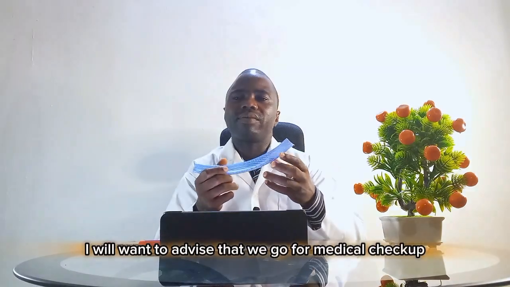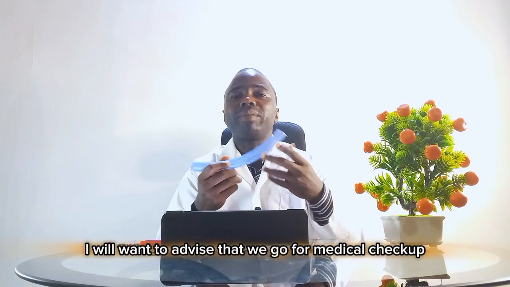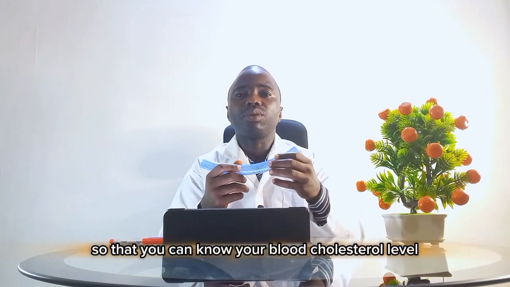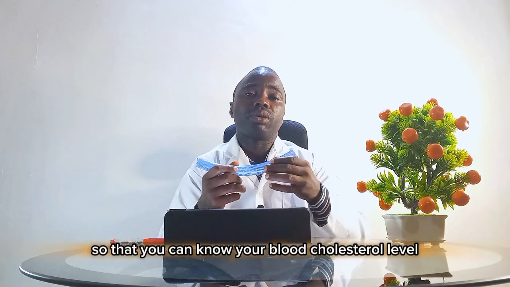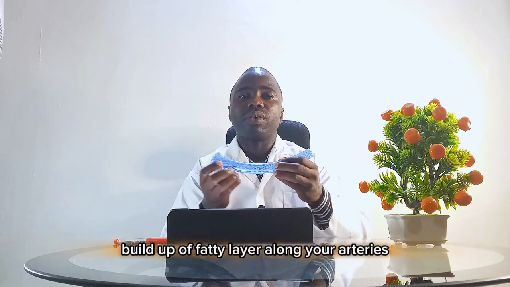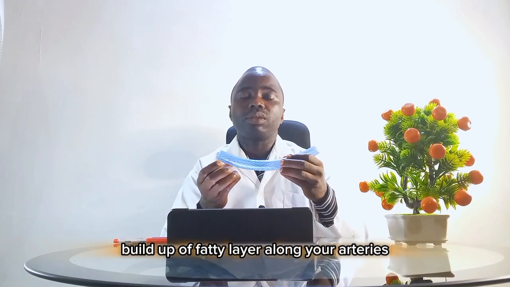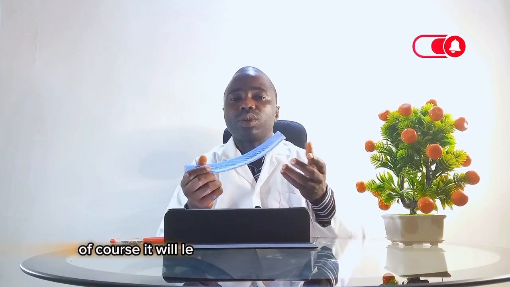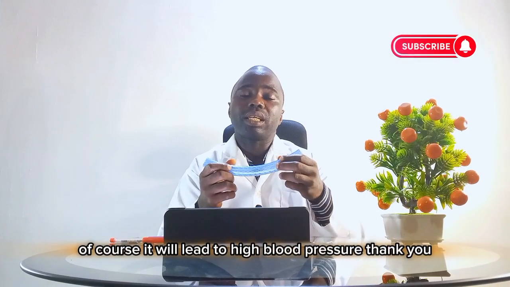And we want to advise that you go for a medical checkup so that you can know your blood cholesterol level, as this can cause a build-up of fatty layers along your arteries. Of course, it will lead to high blood pressure.